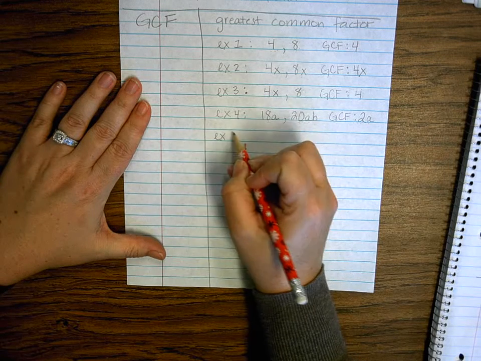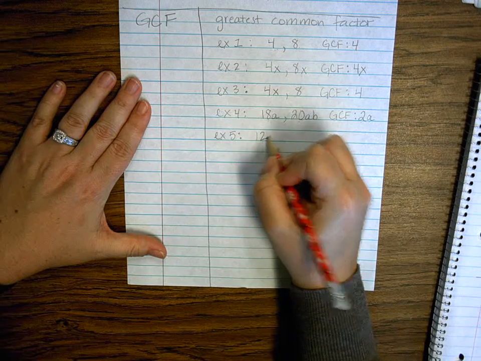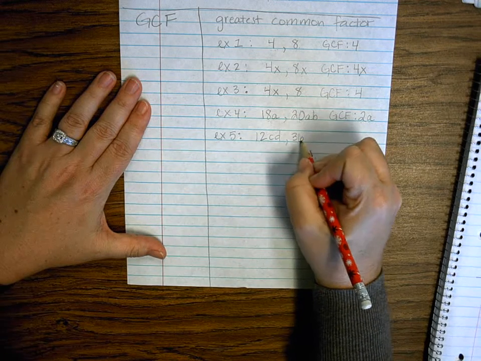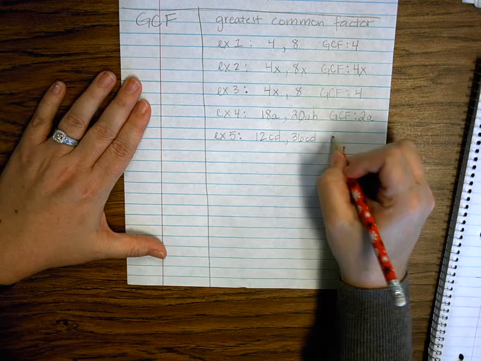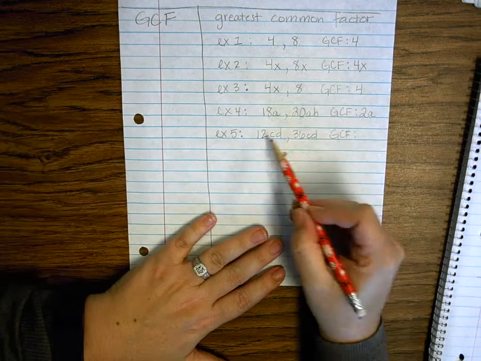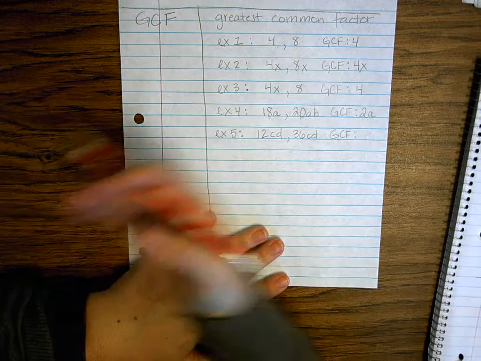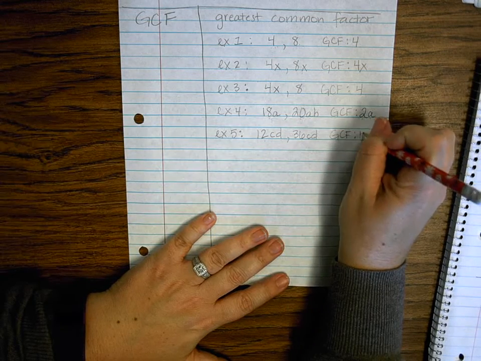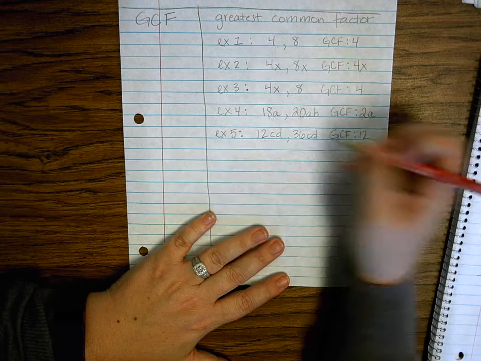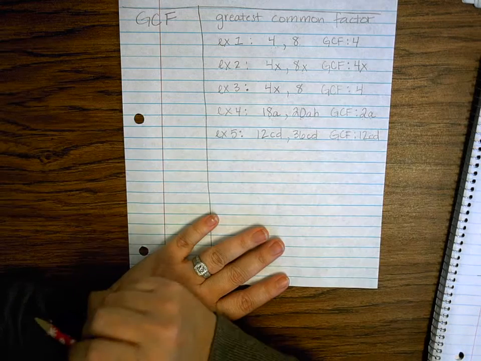All right, example 5. Let's do 12CD and 36CD. A little bit easier one. What number goes into both 12 and 36? 12, and that's the biggest number, right, that we can do. So 12, and can I take both C and D now? Yes, because it's in both terms. So the answer is 12CD.